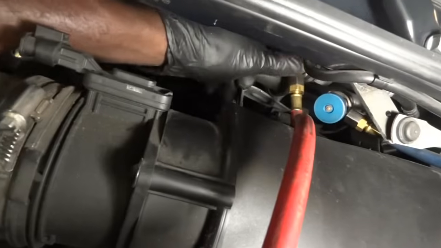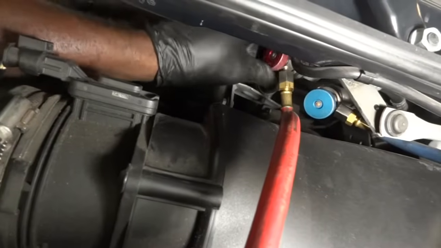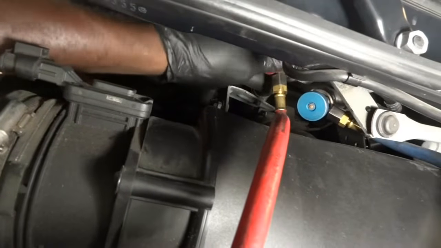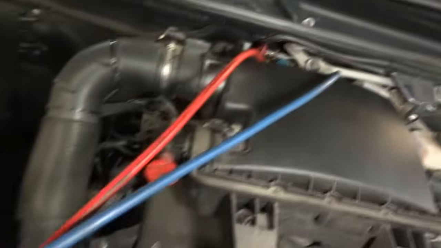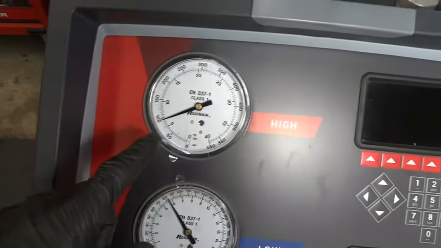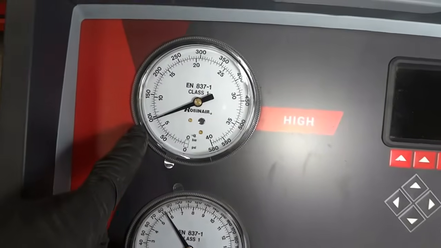So now what I'm going to do is close this knob. As we do this, we're going to allow refrigerant to flow through this line and into the machine. So now our high pressure gauge should read pretty much the same pressure as the low side right here.